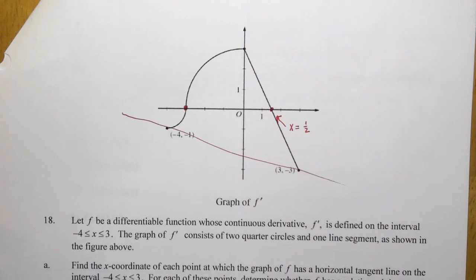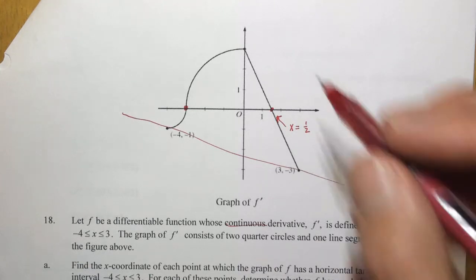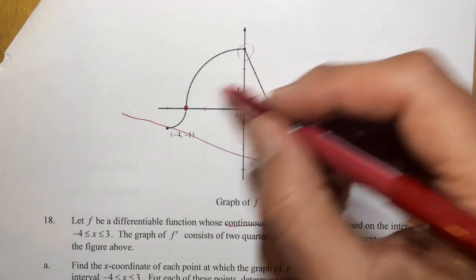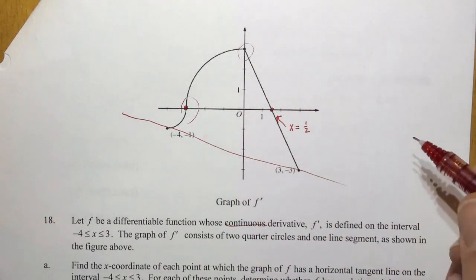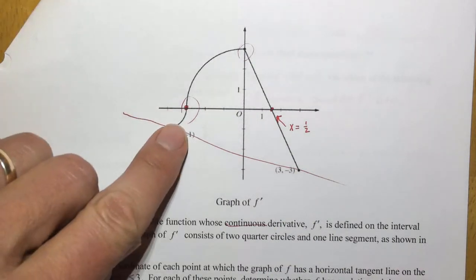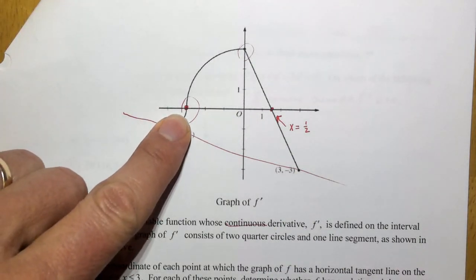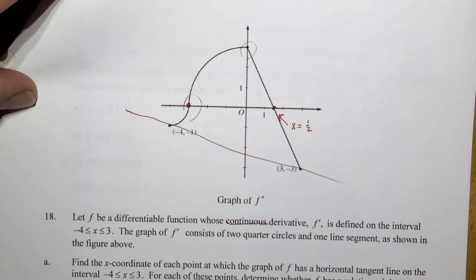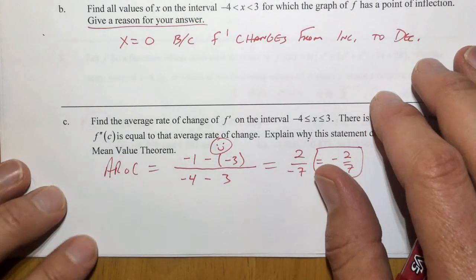Okay, so why doesn't this work? Right, think about the conditions of the mean value theorem. Function has to be continuous, and it is. Right, but it also has to be differentiable on the open interval. And we have not one, but 2 points where f prime is not differentiable. And when 2 quarter circles meet, temporarily, just for a moment, it goes vertical. So there's 2 spots there. All right? But we don't even have to mention the spots.